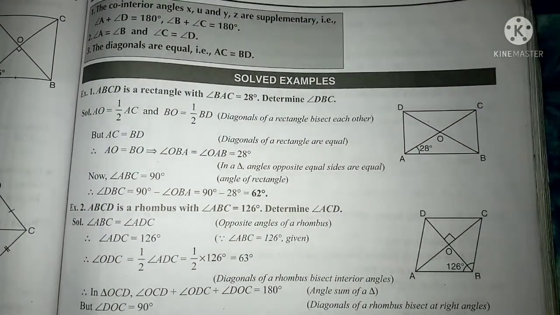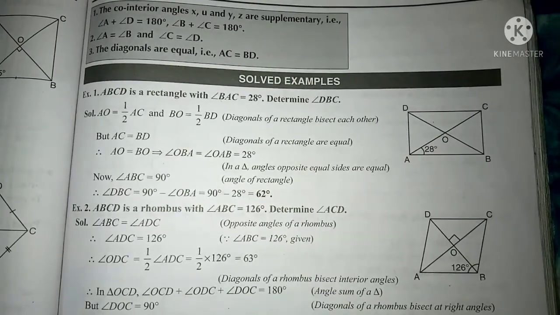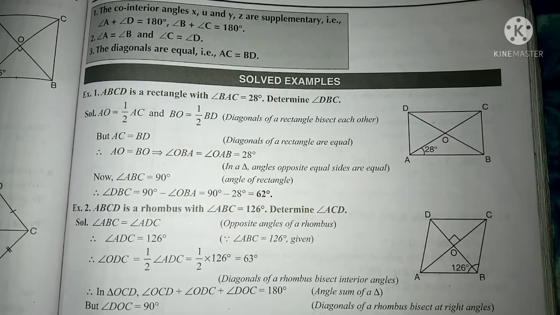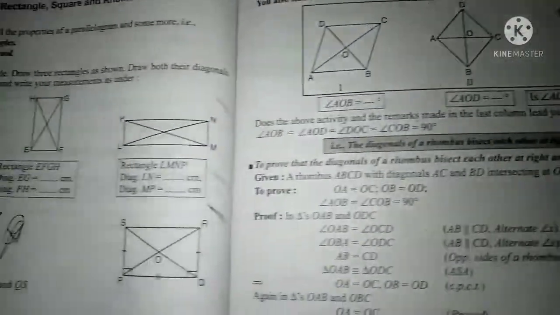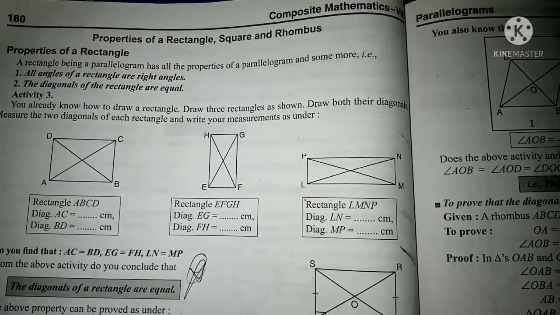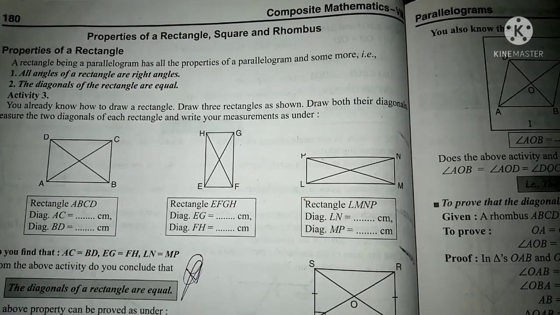Dear students, in today's class we are going to see the solved examples of our exercise 13b. Before we go through the solved examples, I would like to remind you of these properties of parallelograms, squares, rectangles, rhombus, and isosceles trapeziums. Even though we have discussed all these properties before, I'm trying to just remind you, and then we'll go through these solved examples.